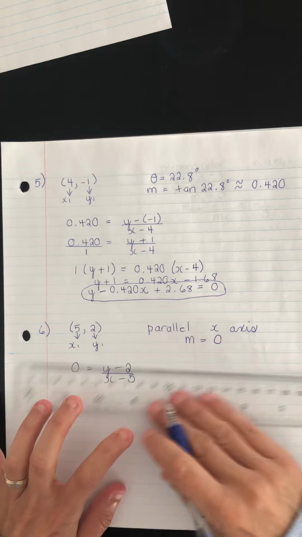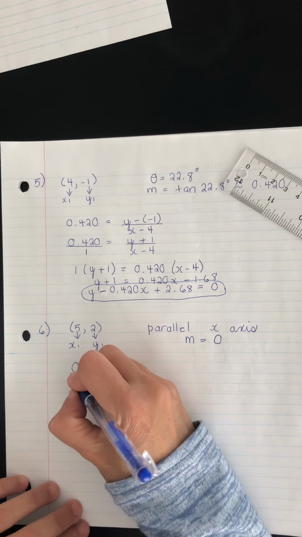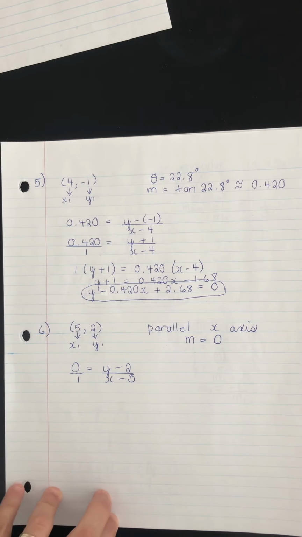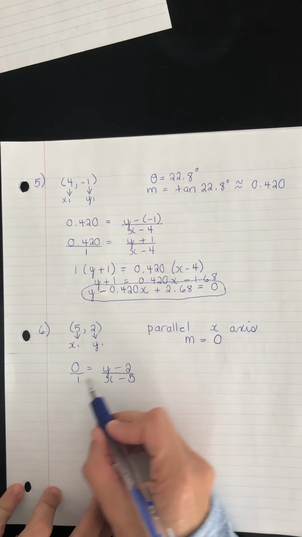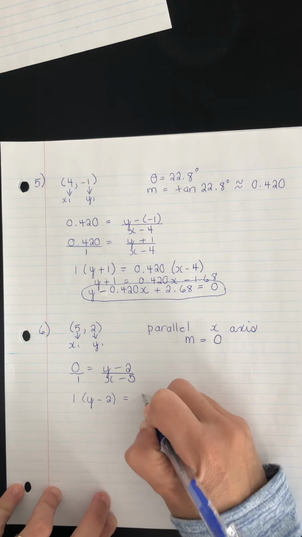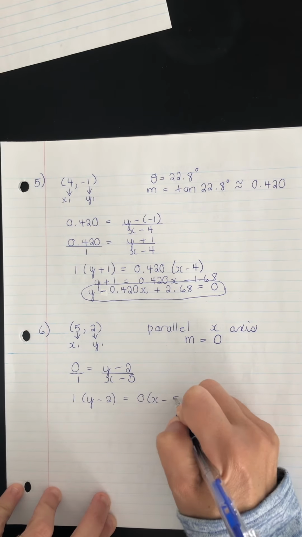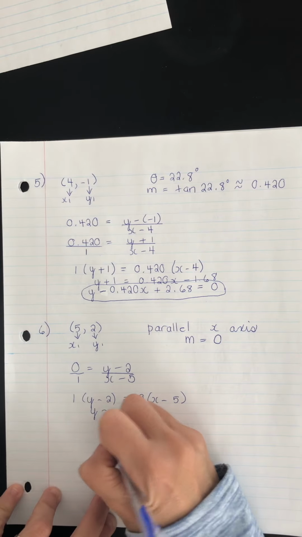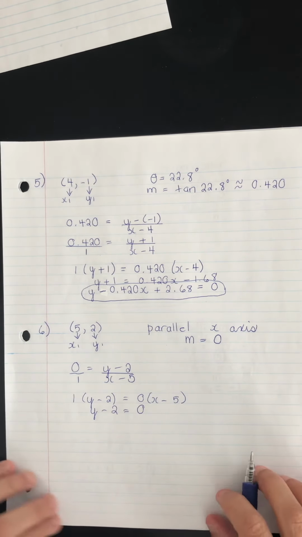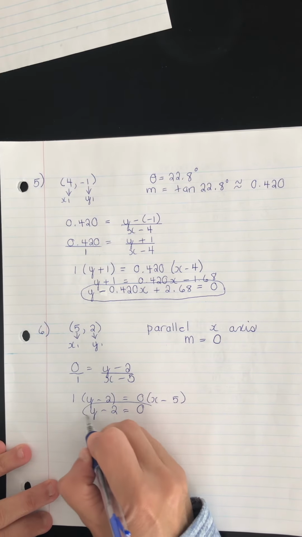Now, you can just leave it 0, but again, if it's helpful to you, you can put a 1 under there and then you cross multiply. I'm going to go this way first. 1 times (y minus 2) is 0 times (x minus 5). Or y minus 2 is 0. And that's it. That's the equation in general form.